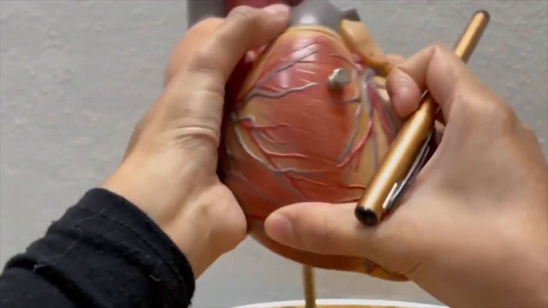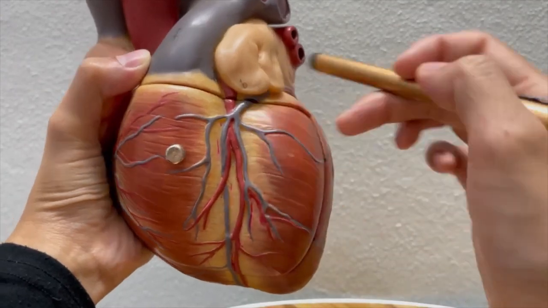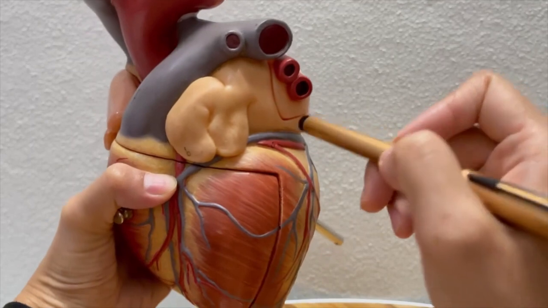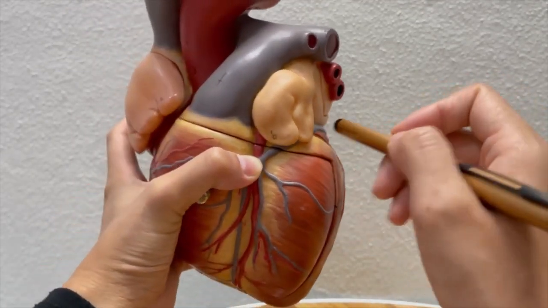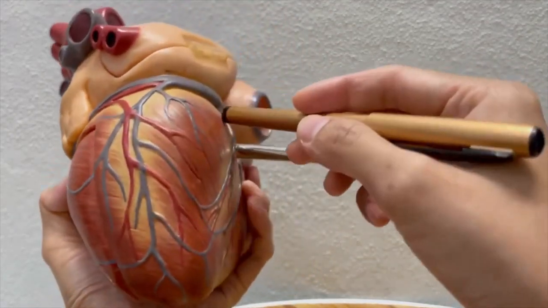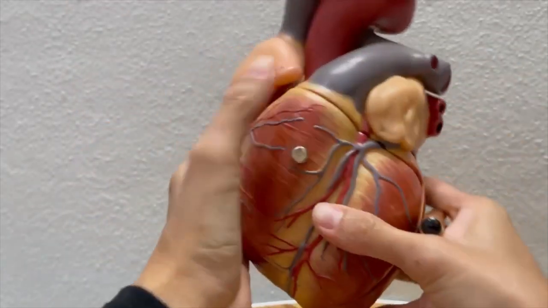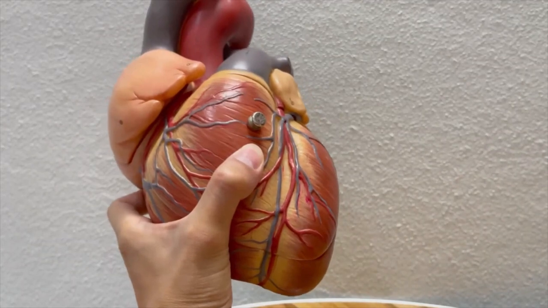Okay, so this is the anterior interventricular branch. And another branch is the circumflex branch. Okay, this is the circumflex artery that runs in the coronary sulcus, and it curves around at the left border of the heart to reach the base or diaphragmatic surface of the heart. So this is for the coronary arteries.